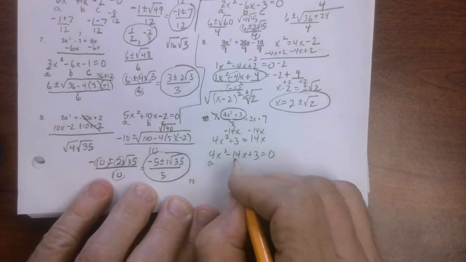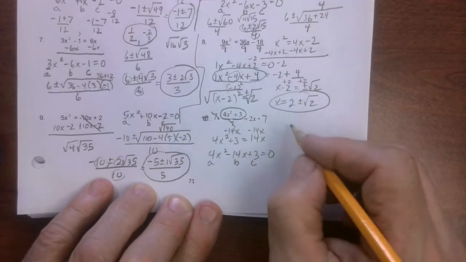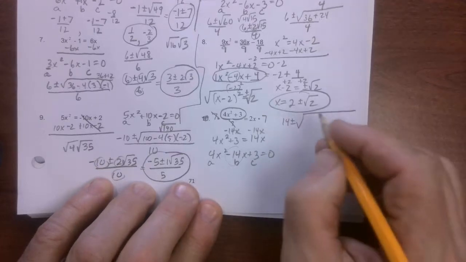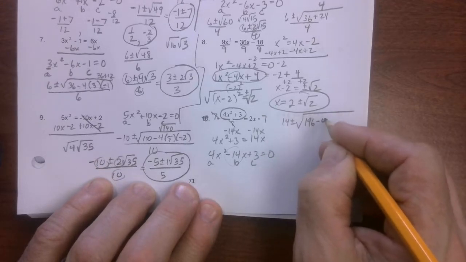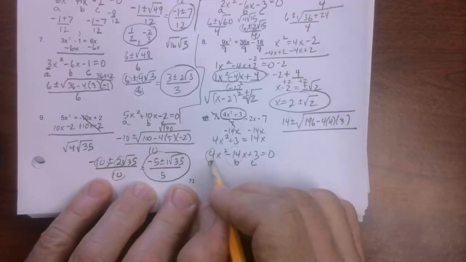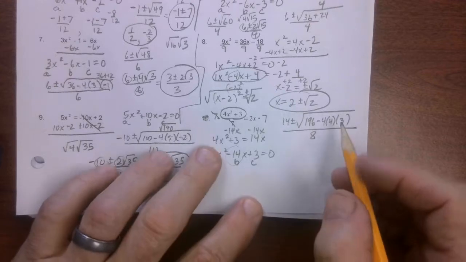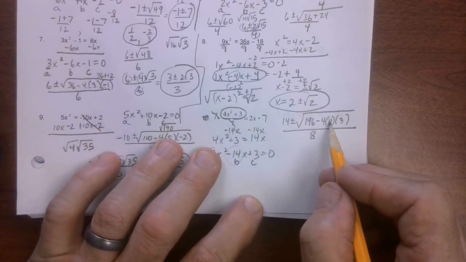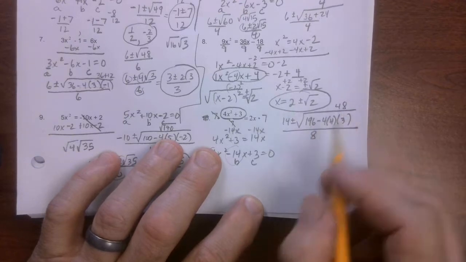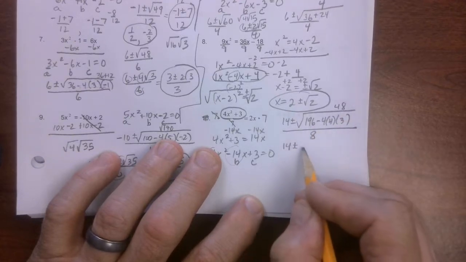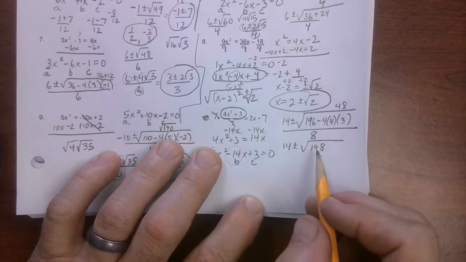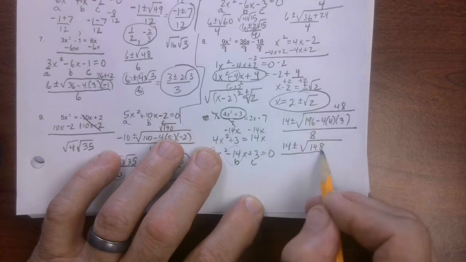I'm just going to go right to the quadratic formula and see what happens. So the opposite of b would be 14 plus or minus the square root of b squared, which is 196 minus 4 times a times c over 2a, which would be 8. Well, 4 times 4 is 16. 16 times 3 is 48. 196 minus 48 would be 14 plus or minus the square root of 148. I think. Yep, all over 8.